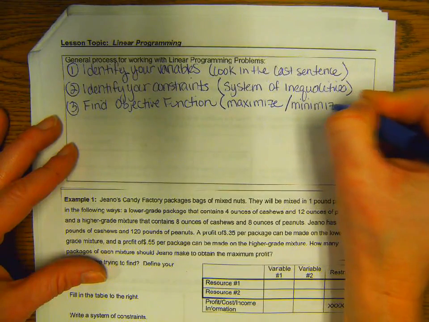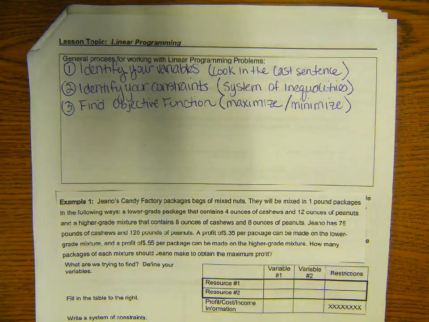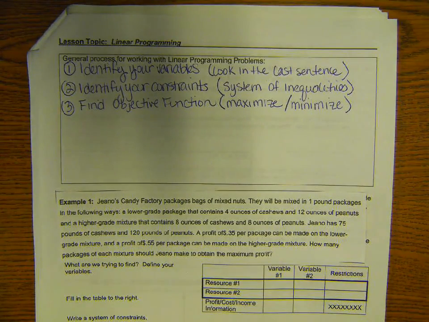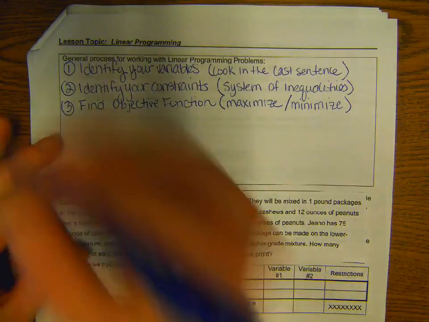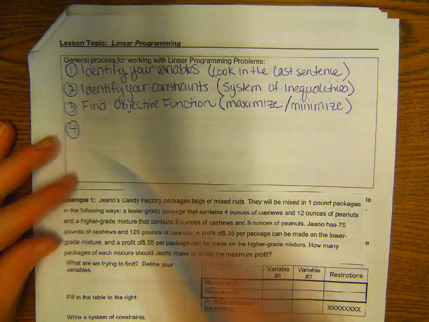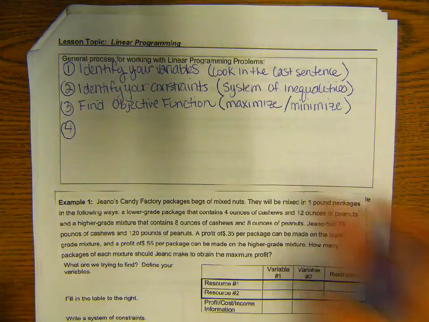Thing that you're going to maximize or minimize. Okay, so that's kind of the organizing part, okay?